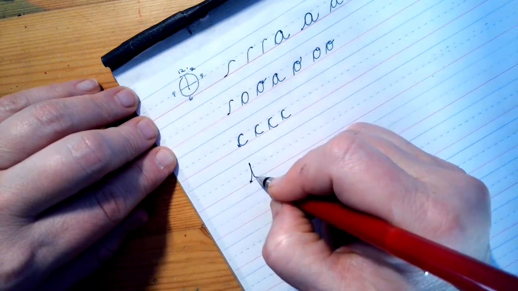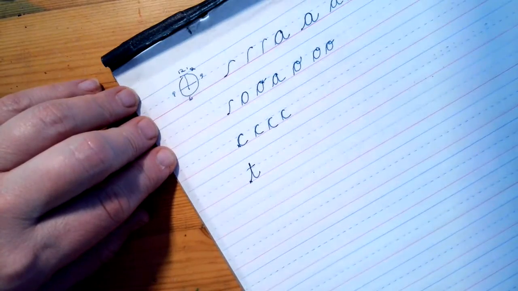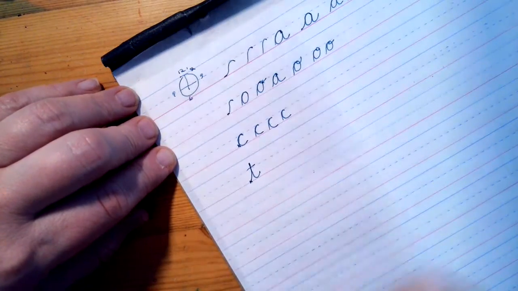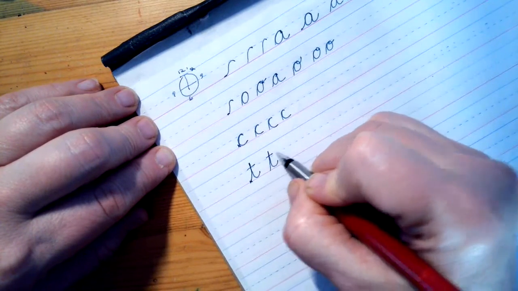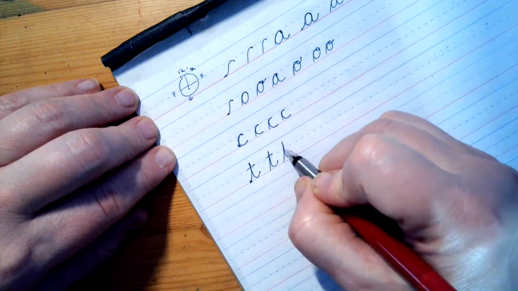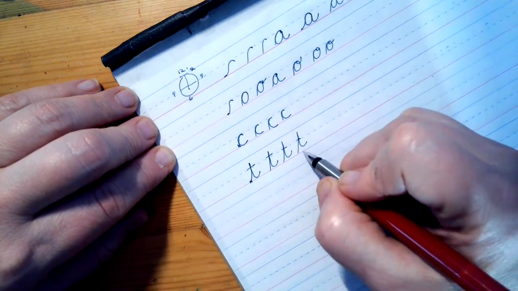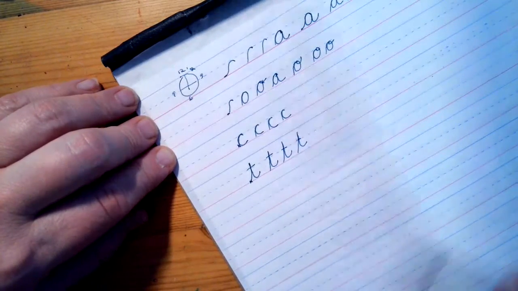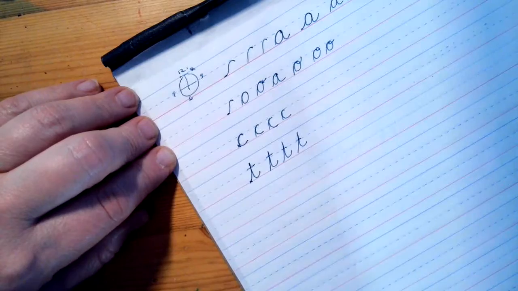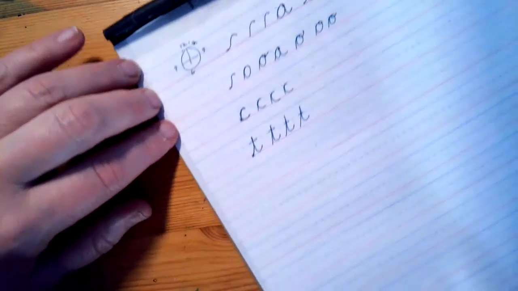And then come straight back down, and then cross your T. And you want to cross your T at the end of your word. T is actually not 2 stories tall, it's 1.5 stories tall. That's what I tell my students. So you would do a whole row of T's, circle the one that you like the most. And now we can make some words.